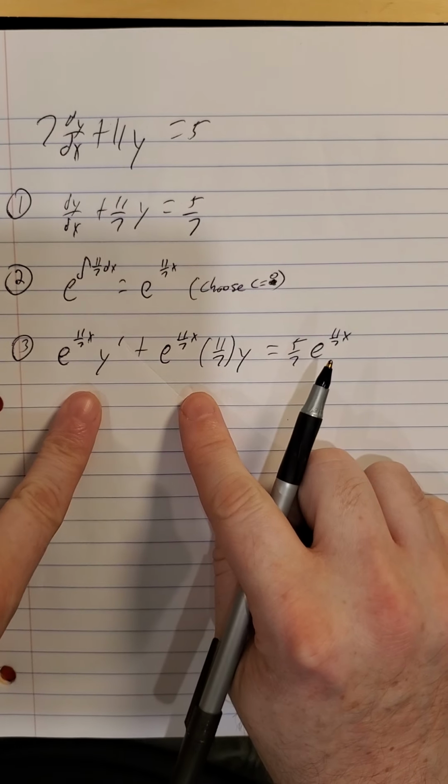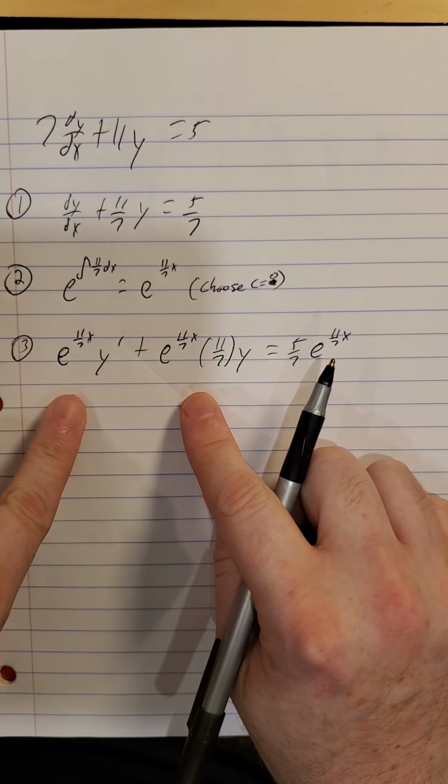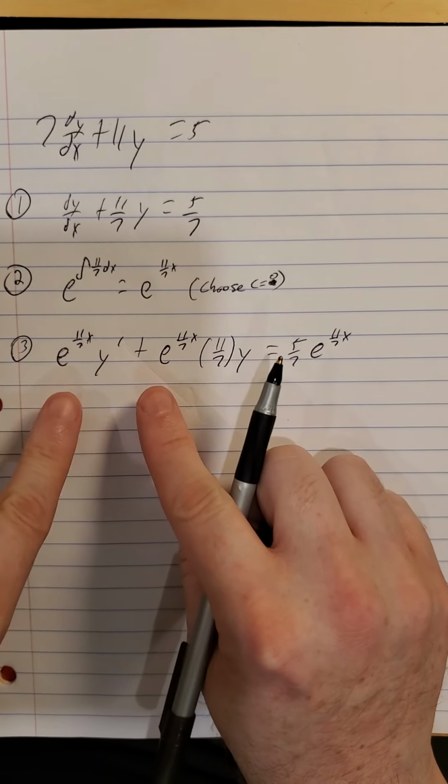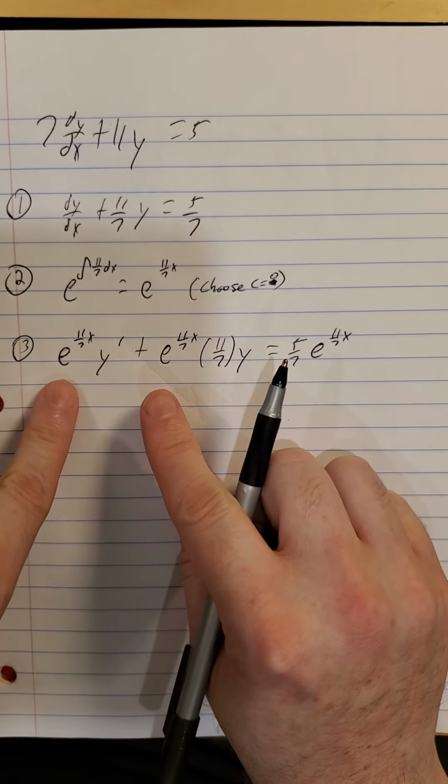So this left-hand side should look like the product rule to you. If we have e to the 11/7 x times y, and I wanted the derivative, I would have derivative of this, keep that, plus now differentiate this. Well, this is e to the cx, so this is c e to the cx, and keep that factor. So this is basically turning it into saying, okay, well, that looks like it's the result of a product rule.